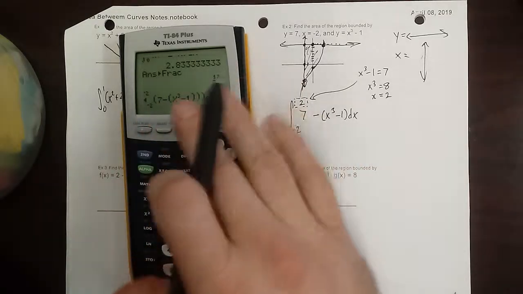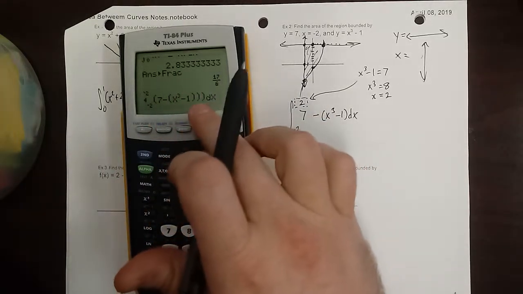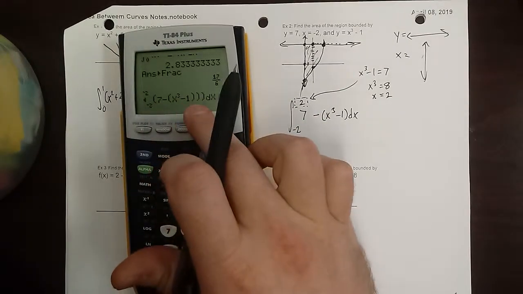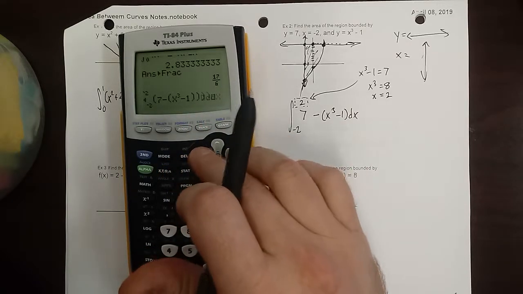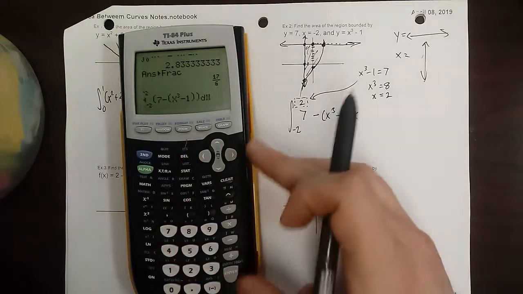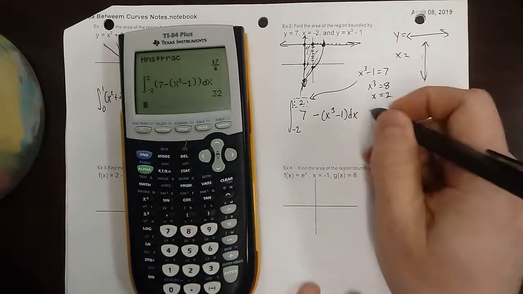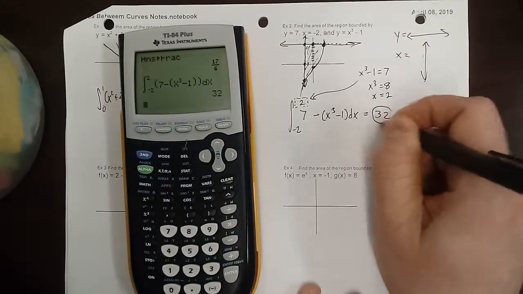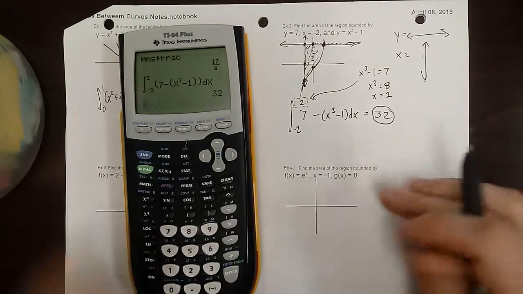Let's see. I want to make sure that I didn't close too many. Open, open, close, close. One of these shouldn't be there. Okay. I got exactly 32. That's a nice satisfying answer.